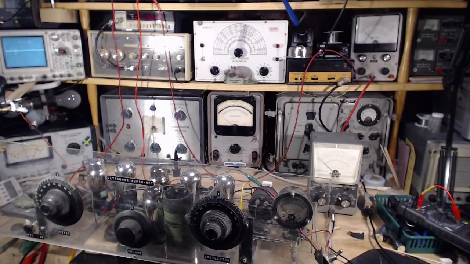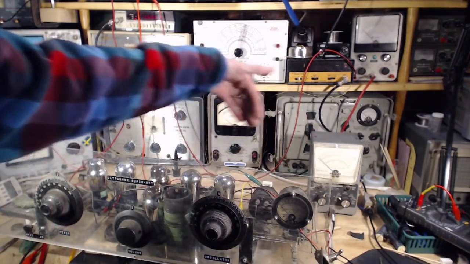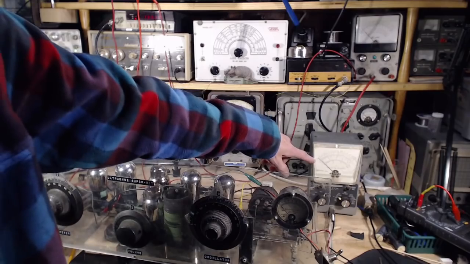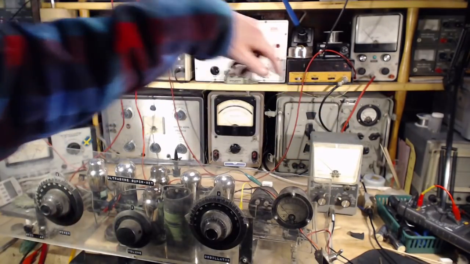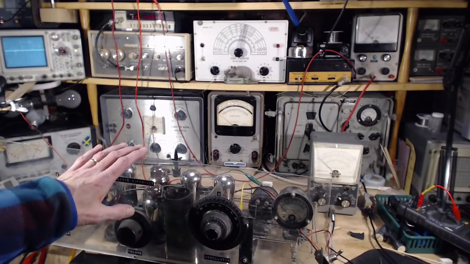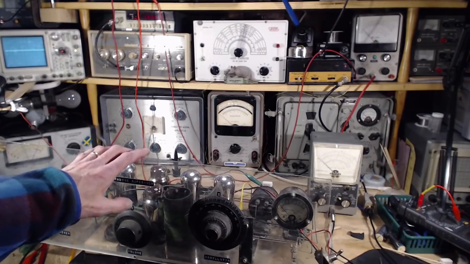Okay, I think we're just about ready here. Let me just review everything. This is for my own sake too. So this meter is going to measure the voltage that's being applied to the filaments. So this meter should go full scale. It's on the 5 volt setting. It should go full scale. I'm supplying this with about 5.5 volts, in fact, just a little extra.